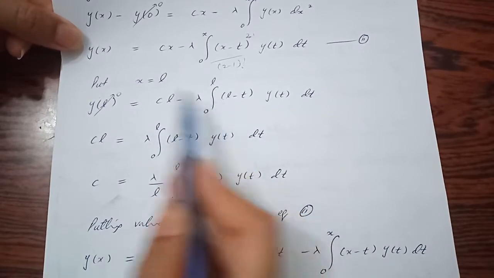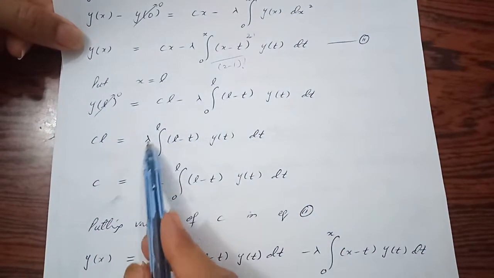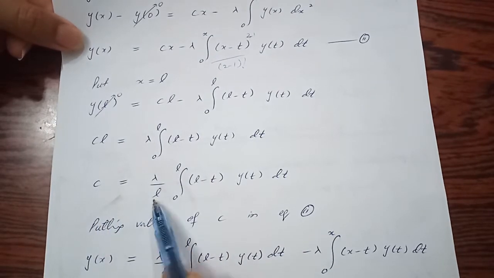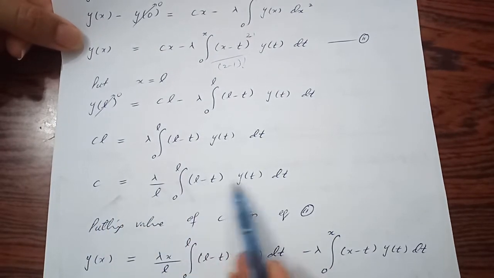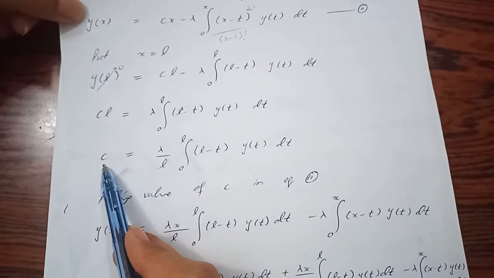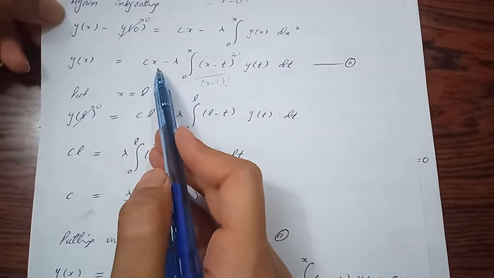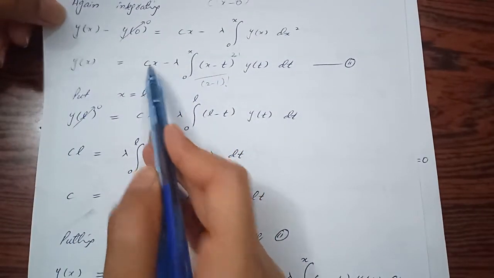We can get the value of CL here. Keep it here, move this to the left side. So CL equals lambda times this integral, and C will be equal to lambda over L, integration from 0 to L of (L minus t) y(t) dt. So we got the value of C. Put the value of C in equation number 2. This is our equation number 2. Just plug in the value of C here.